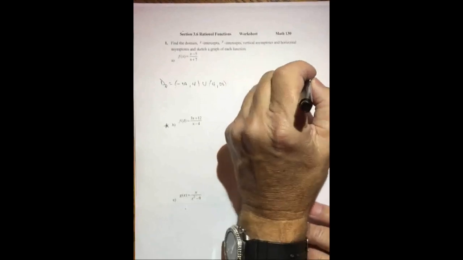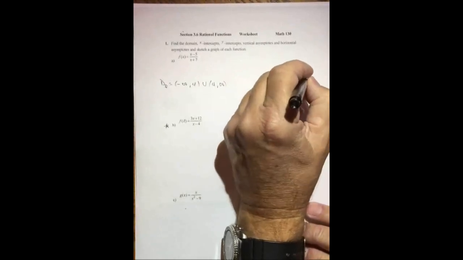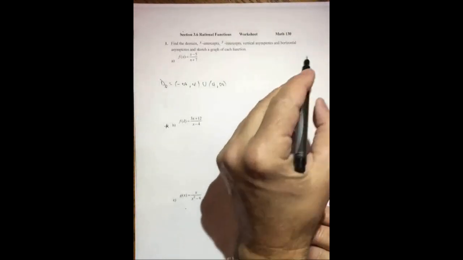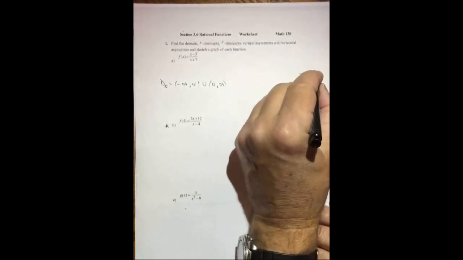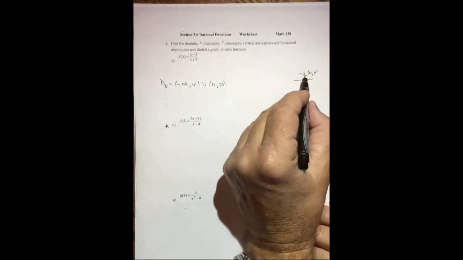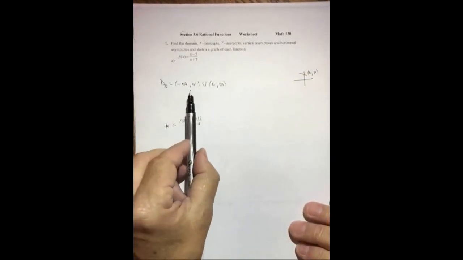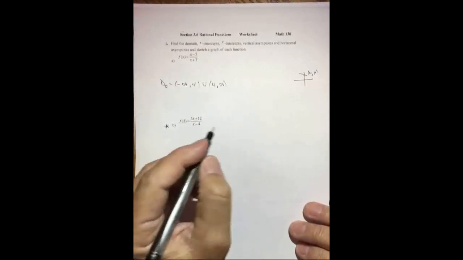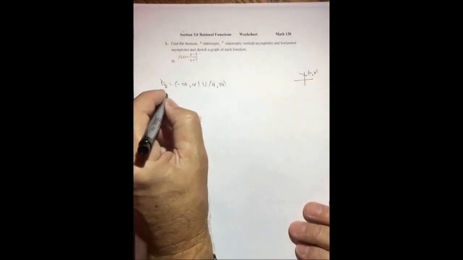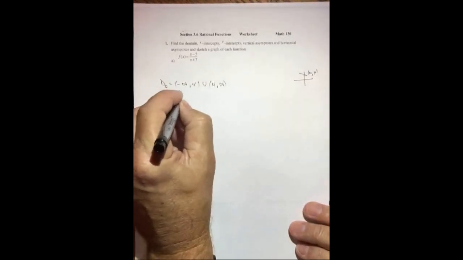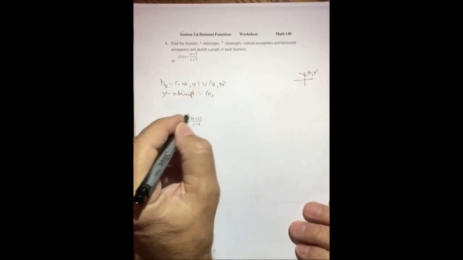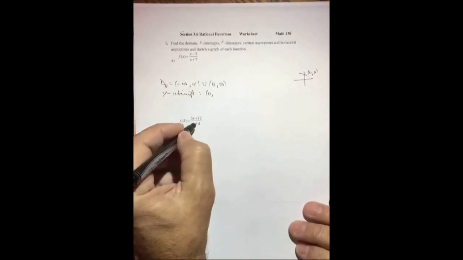Now, it wants x-intercepts and y-intercepts. And there's the little trick. What happens at a y-intercept? Well, you get a 0 and some y value. So to find a y-intercept, you let x equal 0. Well, just cover them up. If you let x equal 0, you end up with 12 over negative 4. So this is negative 3. So the y-intercept is going to be the coordinate 0 and negative 3.